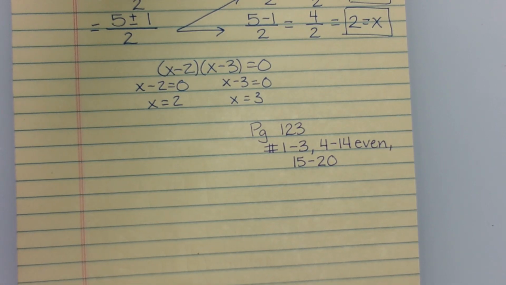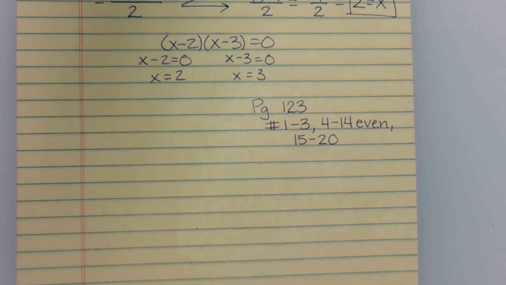So we have homework assignment. Tomorrow is not a new homework assignment. Tomorrow there's a little bit of notes and then work time and possibly a mini quiz.